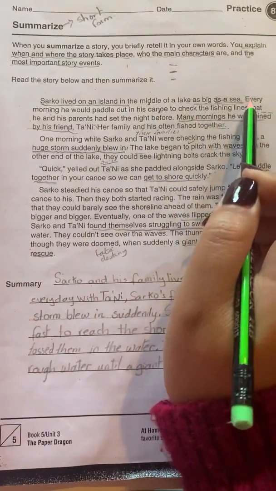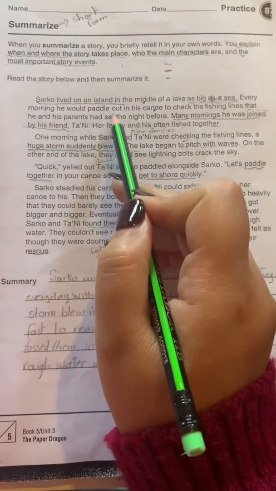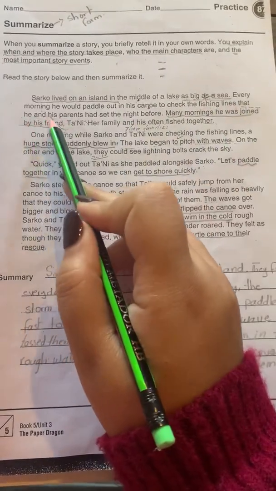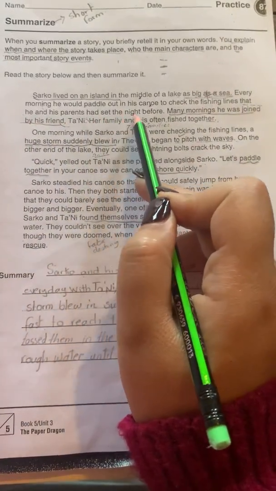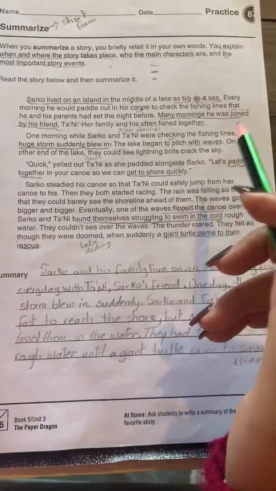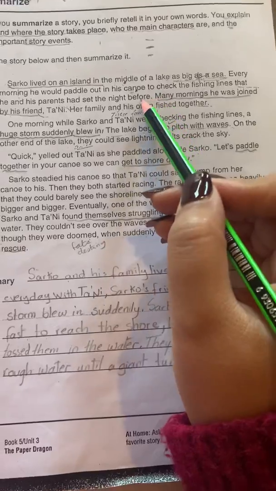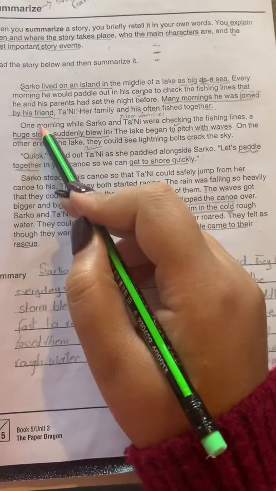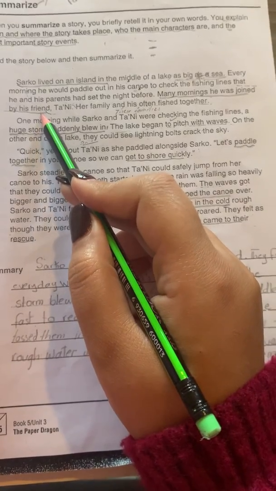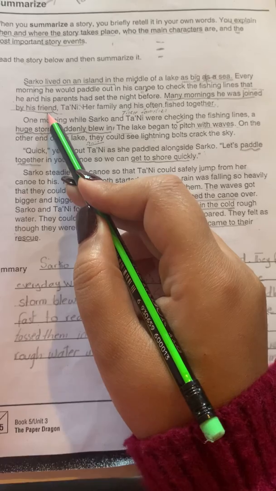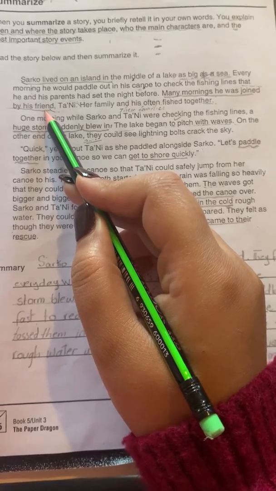Okay? So every morning he would paddle out in his canoe to check the fishing lines that he and his parents had set the night before. What's the canoe? The canoe is a small boat they used for fishing. Many mornings he was joined by his friend. Here we have another character. Okay, this character, he joined him to fish in many mornings.